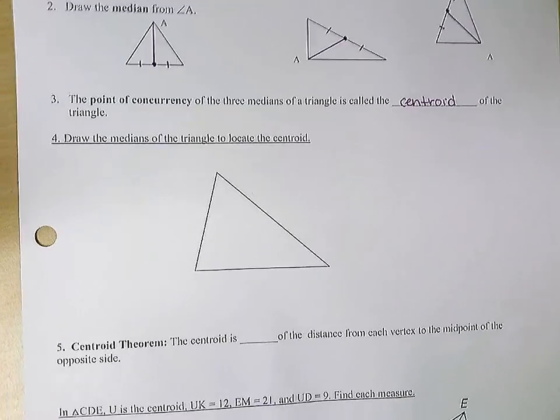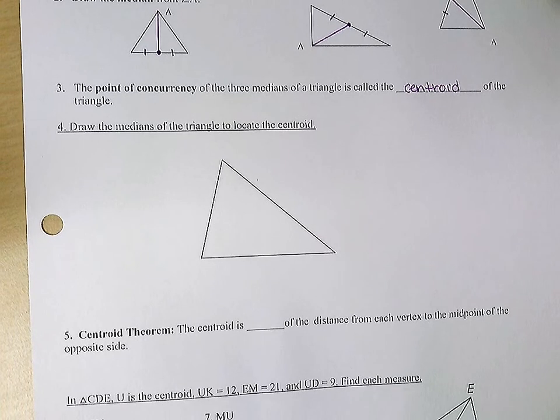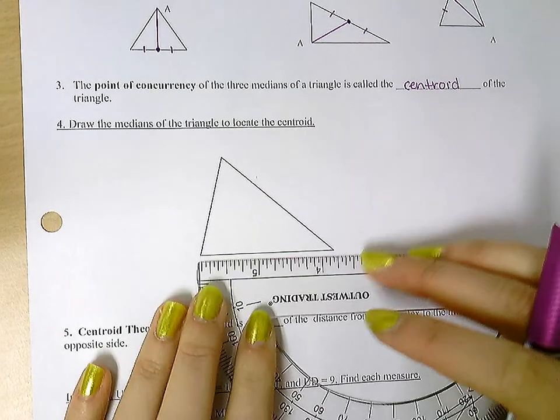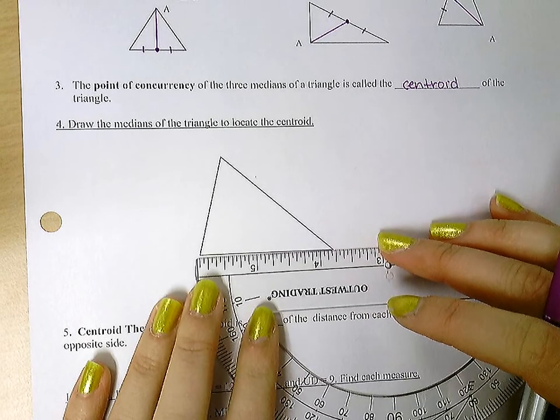So we are going to draw in the three medians in our triangle. So use your protractor. Count out your side. Connect it to the opposite angle.